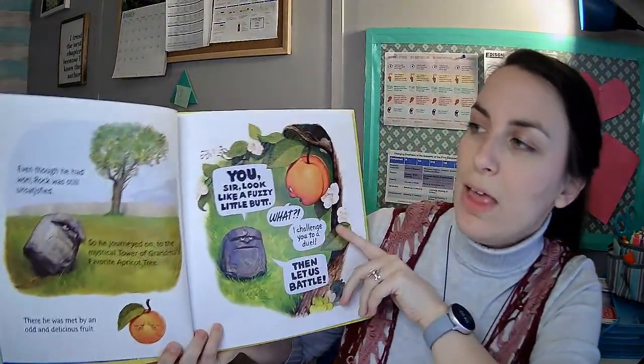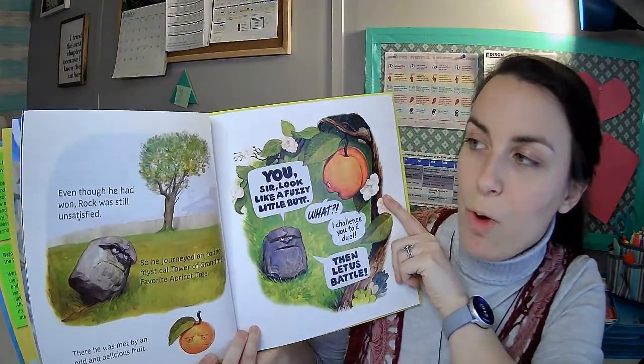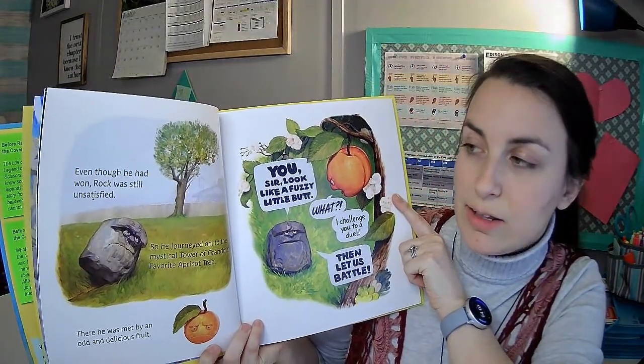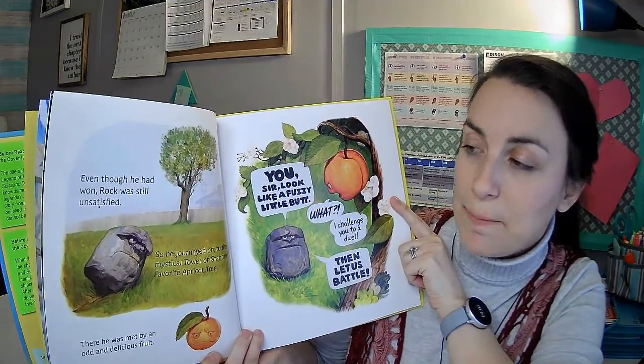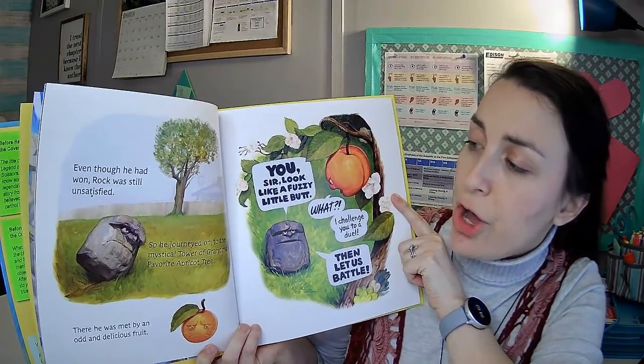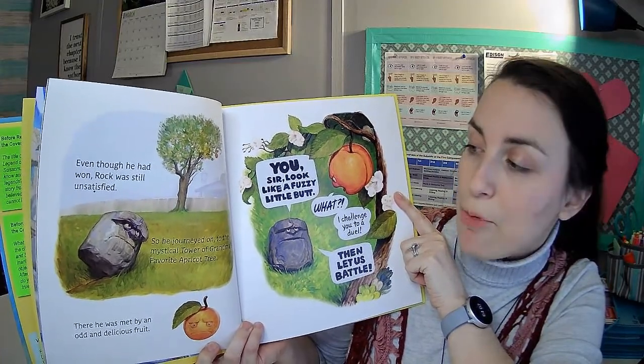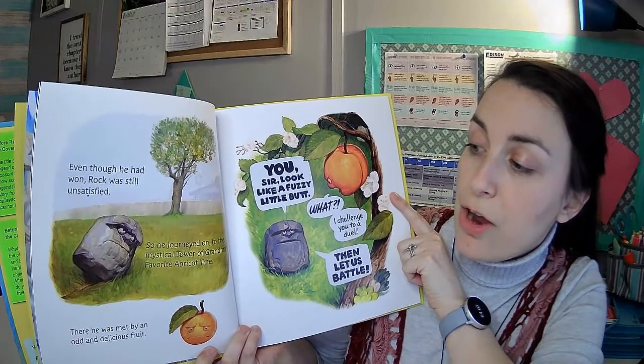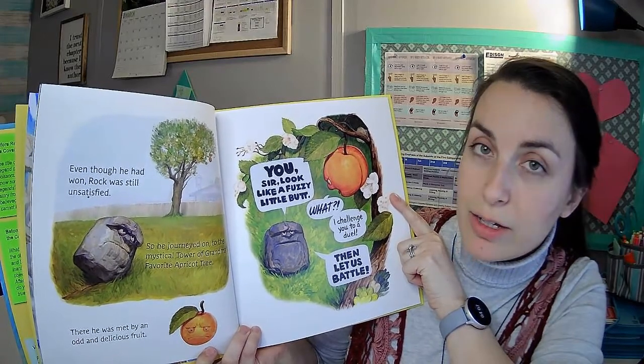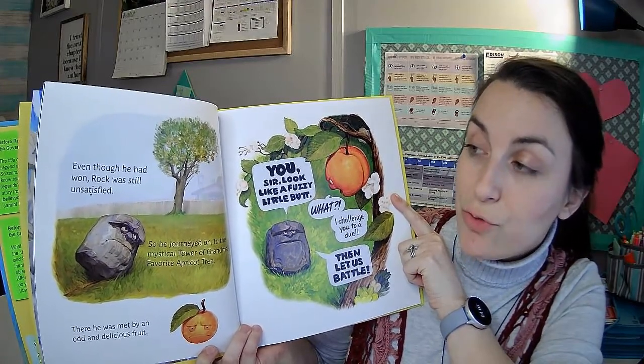Oh goodness, they're sticking together. There we go. Even though he had won, Rock was still unsatisfied. So he journeyed on to the mystical tower of Grandma's favorite apricot tree. There he was met by an odd and delicious fruit.